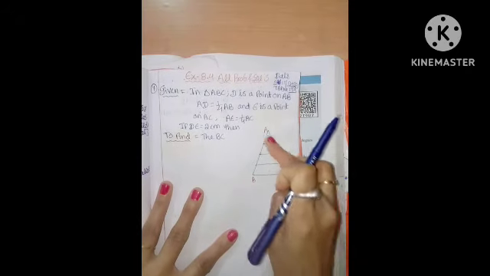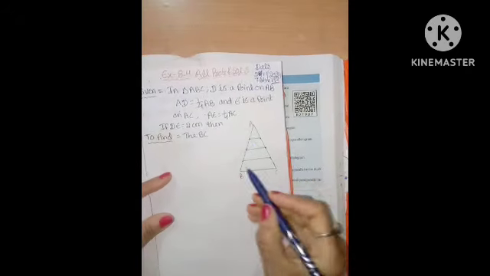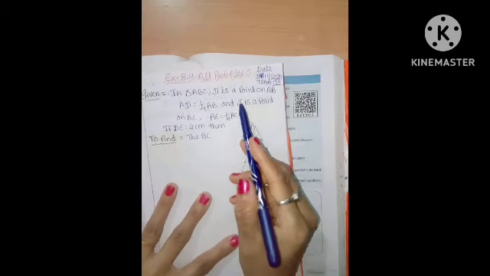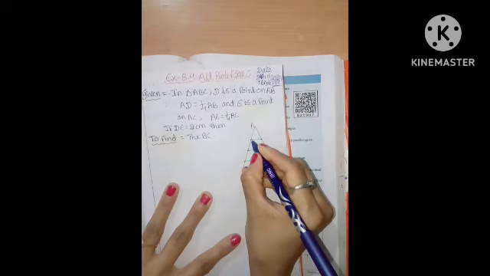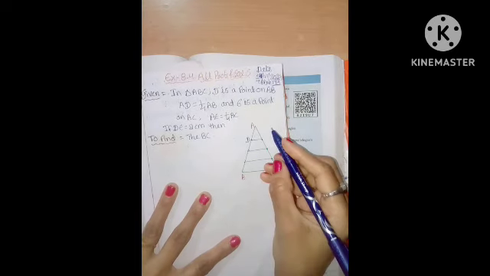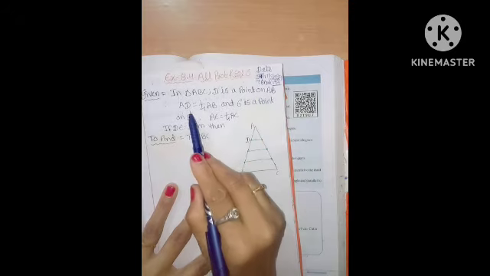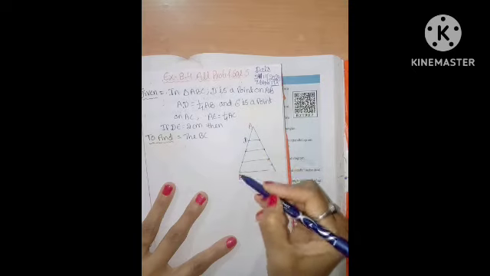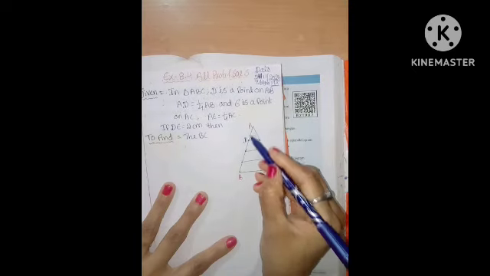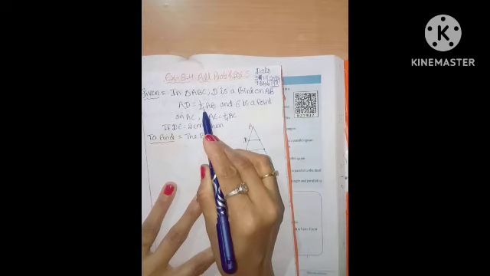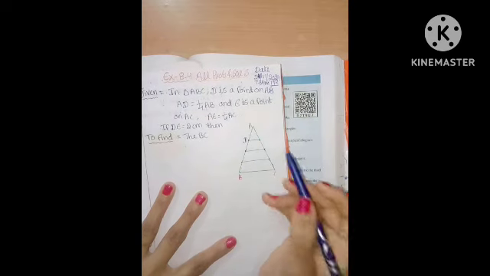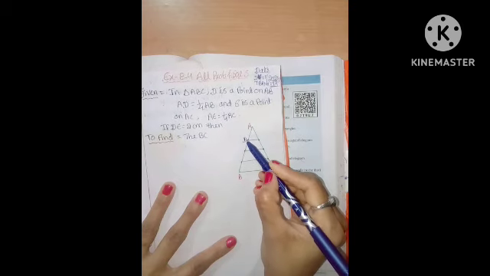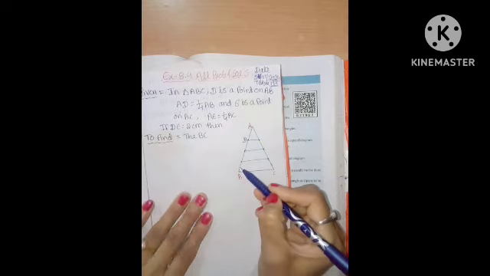First draw a triangle. This is the triangle ABC. In triangle ABC, D is a point on AB. AD equals 1/4 AB. This is the AB side, this is the AC side, and this is the BC side. AB is divided into how many parts? 4 parts: 1, 2, 3, 4. So AD is one part of AB. Are you clear?